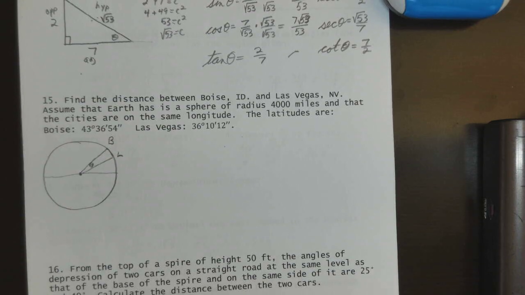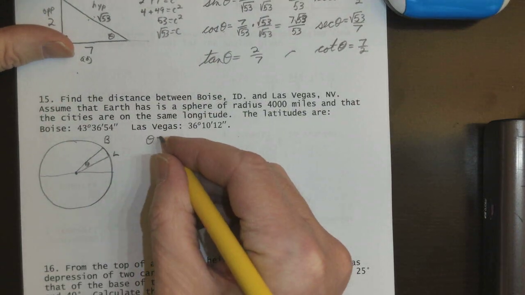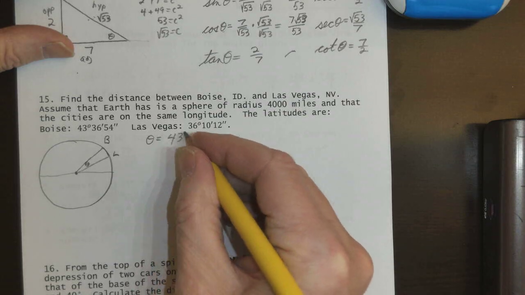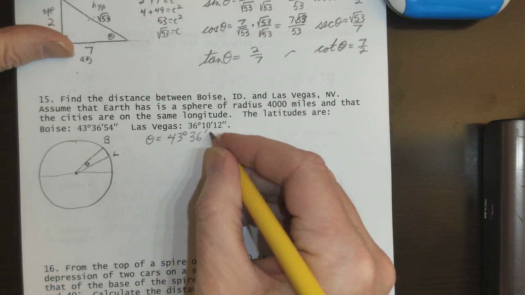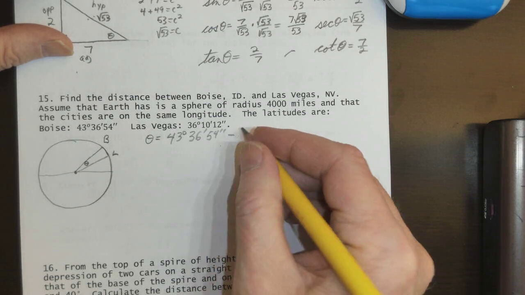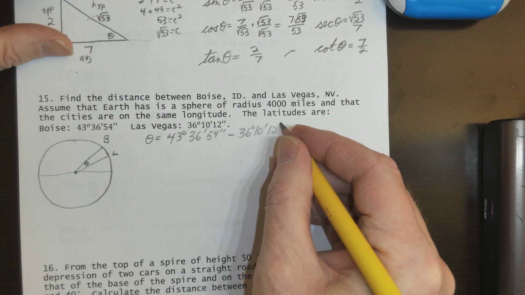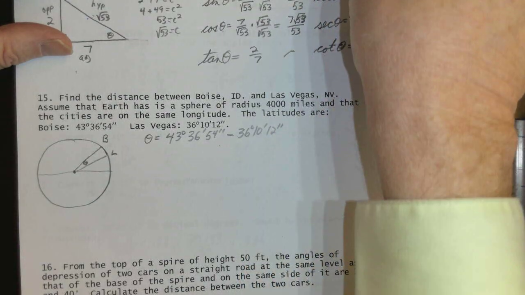Okay. So to find theta, let's take 43 degrees, 36 minutes, 54 seconds, minus 36 degrees, 10 minutes, 12 seconds.